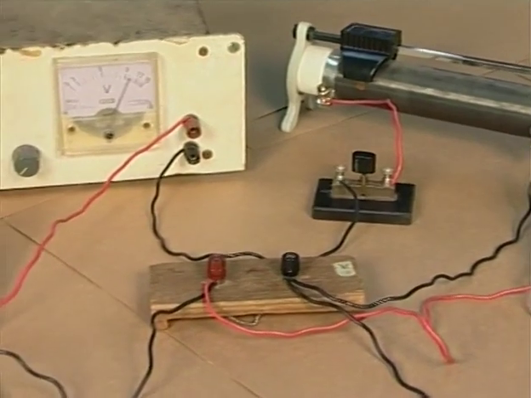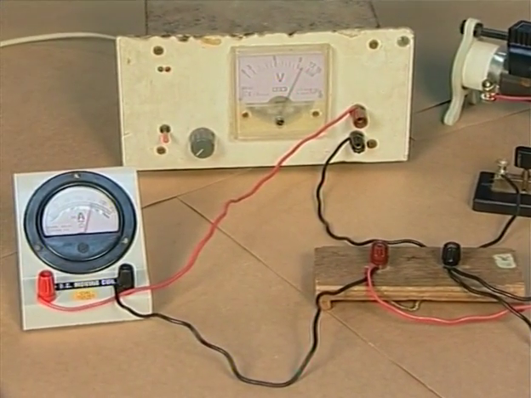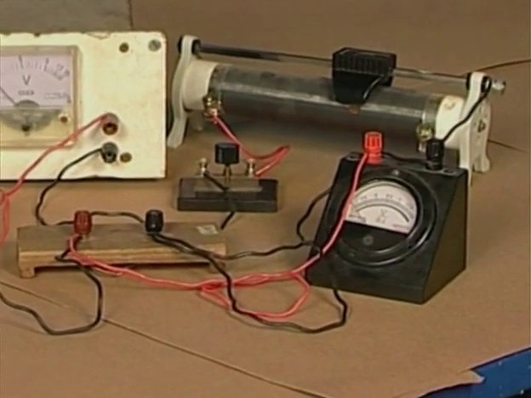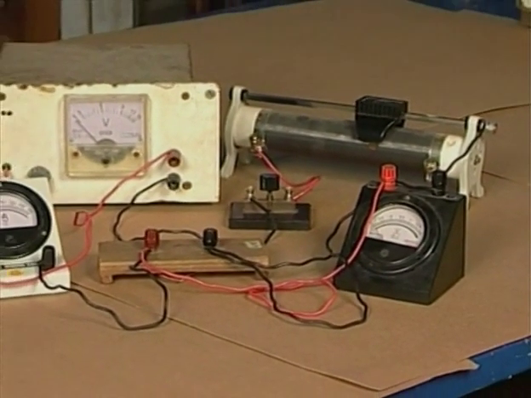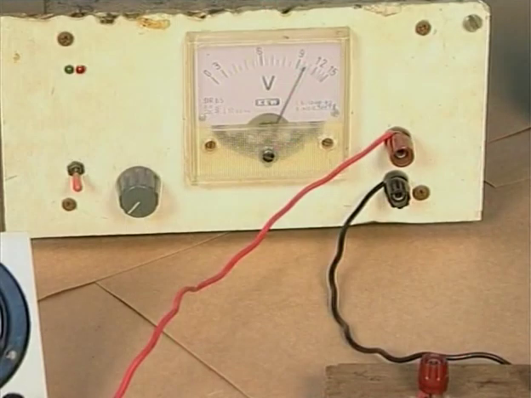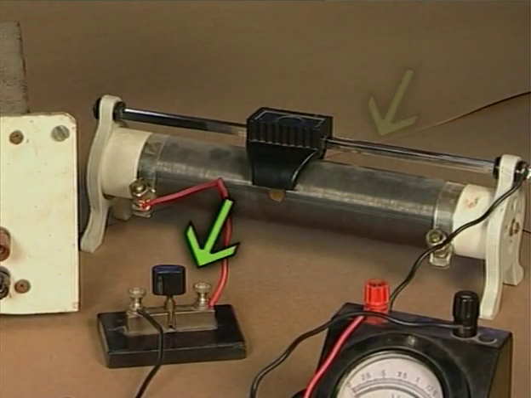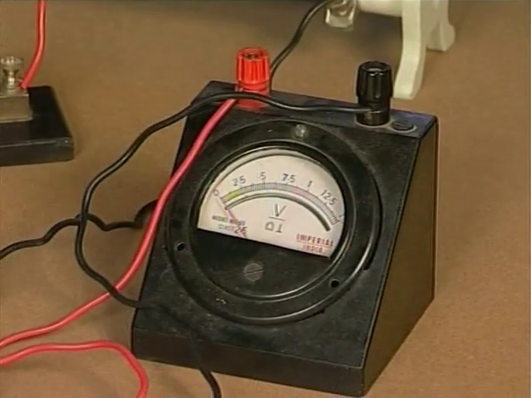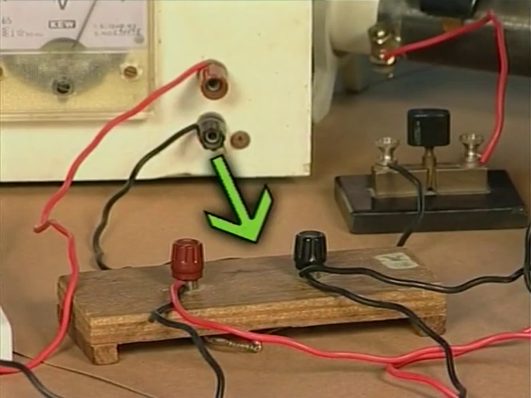Let us now understand the relationship between the potential difference across a conductor and the current through it by performing a simple activity. To study the relationship between the potential difference across a conductor and the current through it, materials required are milliammeter, voltage source or a battery, rheostat, key, voltmeter, and a conductor.